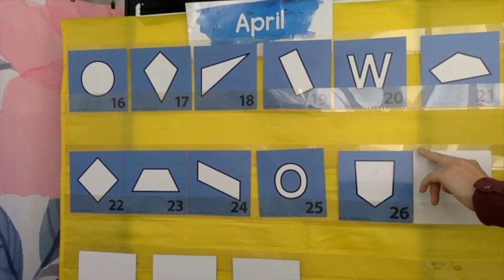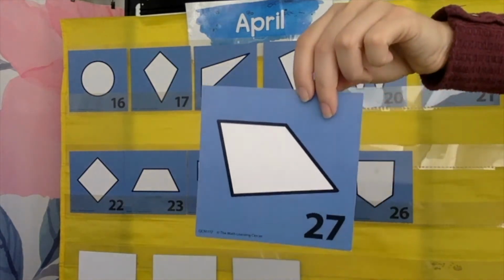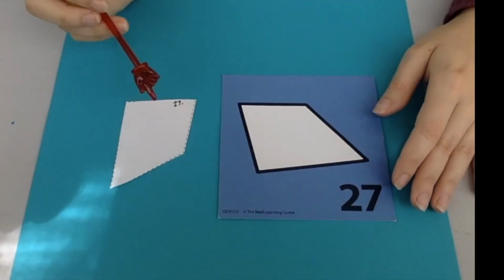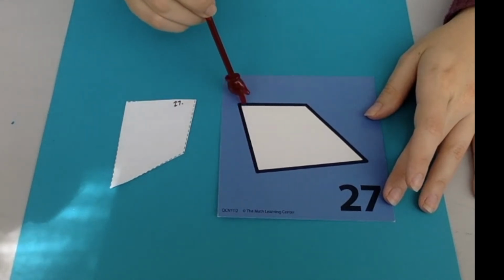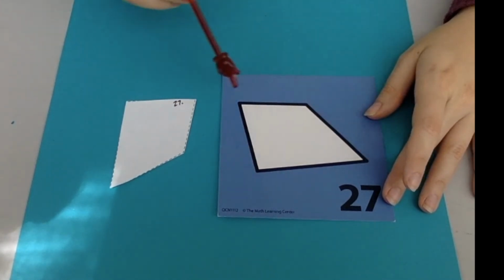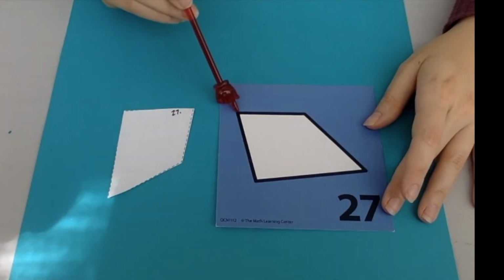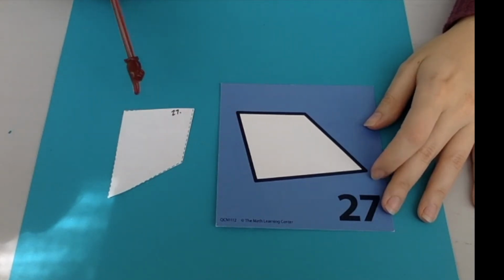Let's reveal. Here's our calendar card for today. So we're going to work with this shape. We're going to see what kind of shape we can classify it as and if it can fold into any equal parts. So our first step is to count up the sides. So 1, 2, 3, 4. And we know that we can call a 4-sided shape a quadrilateral. So now let's see if it can fold into any equal parts.